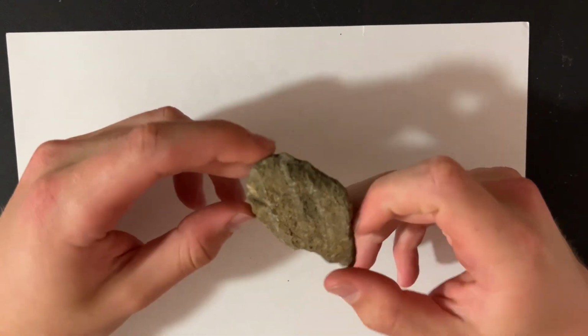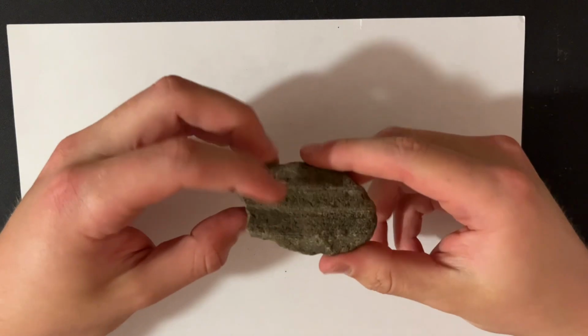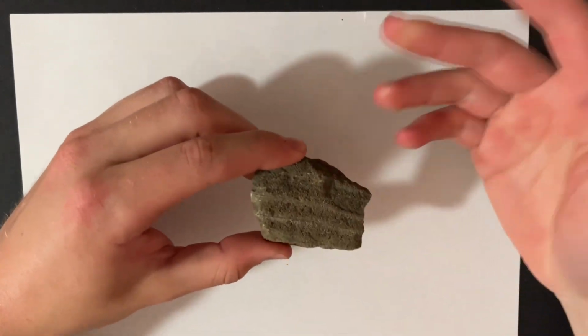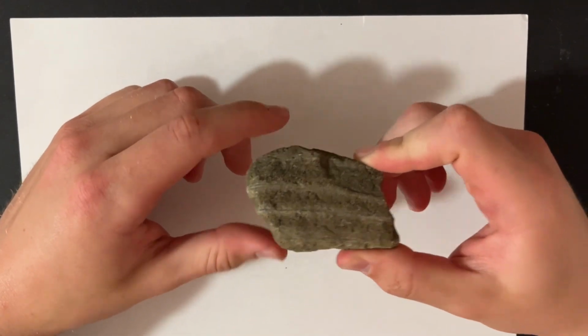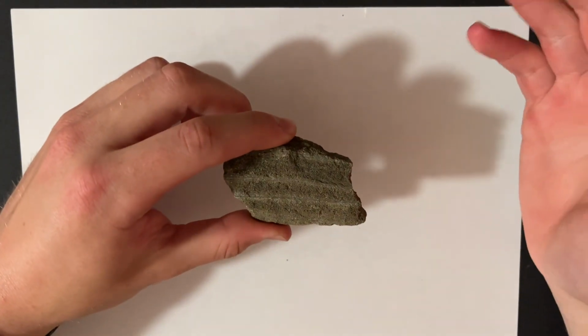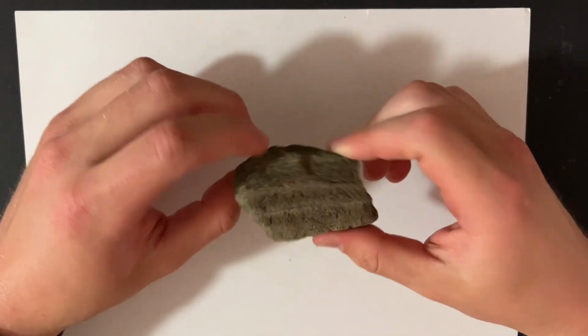And often these rocks are found near a beach environment or river, but they can actually be found atop of mountains, as the landscape of the ancient world was much different than today's.